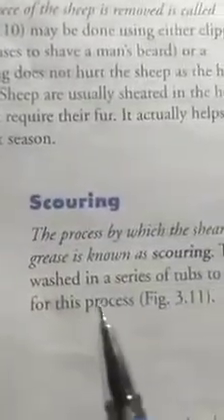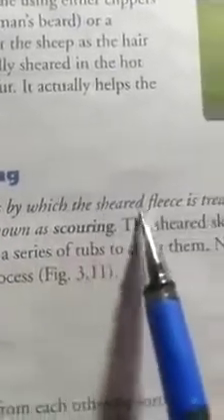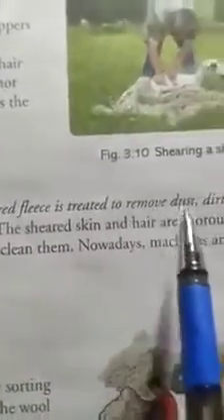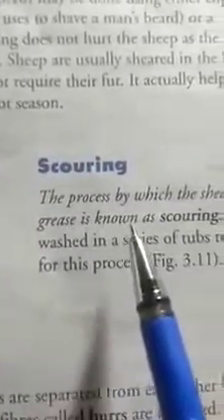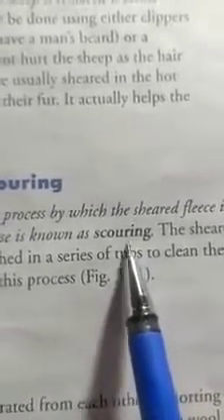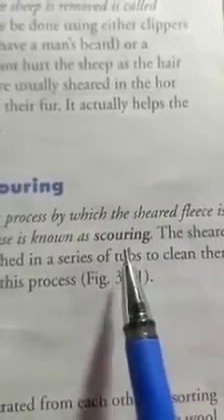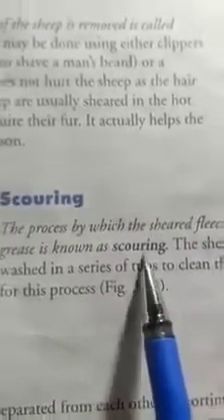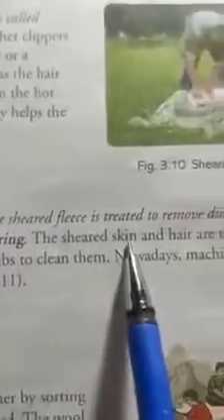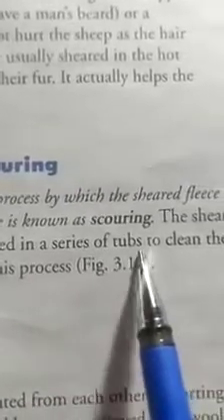Now come to the second step, dear students, scouring. The process by which the sheared fleece is treated to remove dirt and grease is known as scouring. Dear students, the process of washing the fleece of sheep to remove dust, dirt, and sweat grease is called what? Scouring. The sheared skin and the hair are thoroughly washed in a series of tubs to clean them.